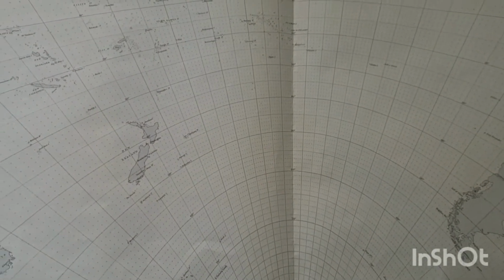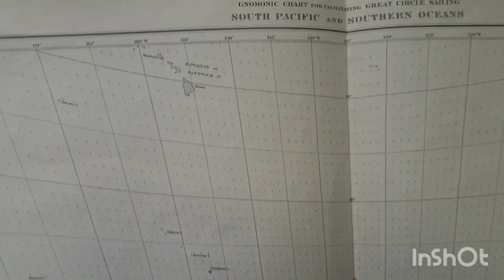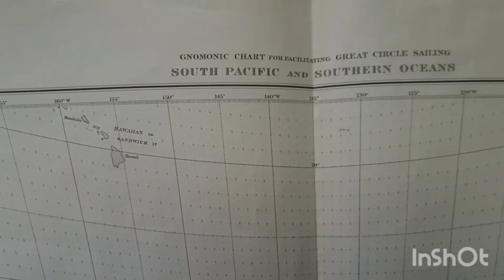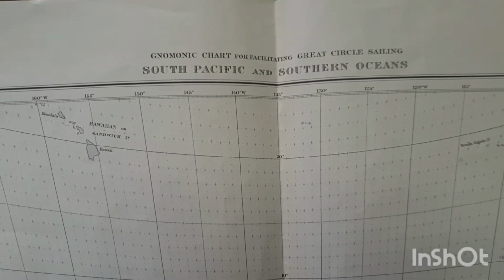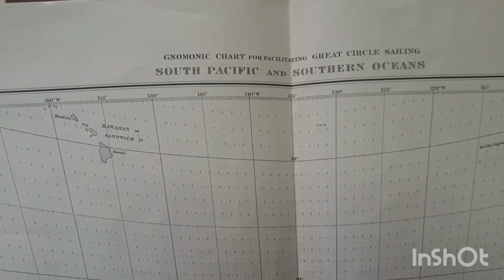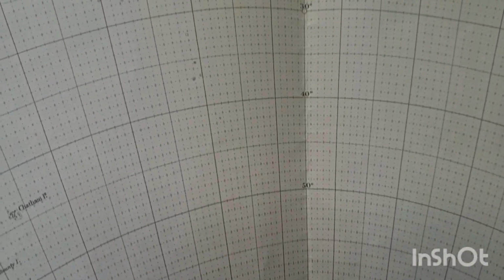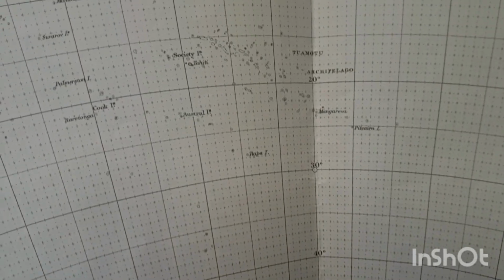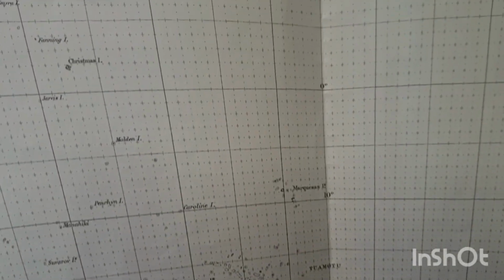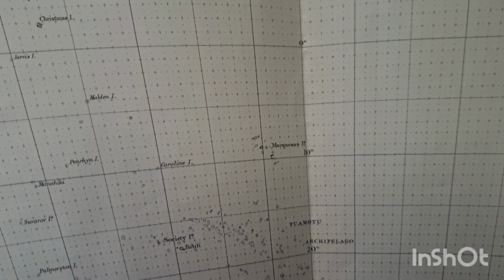This chart is called a mnemonic chart. This chart is used for planning a great circle sailing. As you can see here, all the latitudes are parallel to each other. These are the southern latitudes. From 0, it increases towards the pole until 90 degrees at the pole.